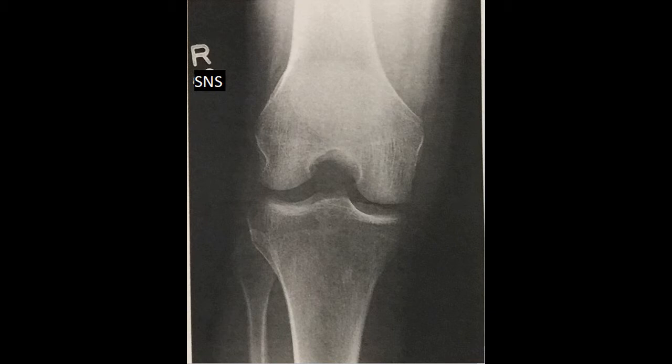There's no superimposition of the patella's apex over that fossa there, and you can see that there was no rotation of her anatomy there by that slight overlap of the tibiofibular joint there.